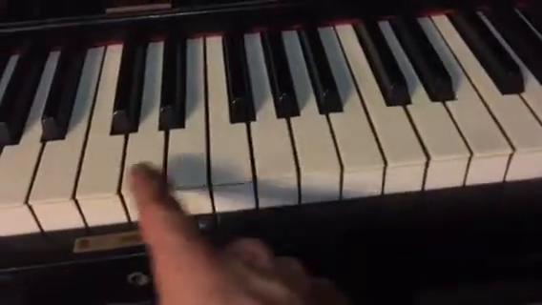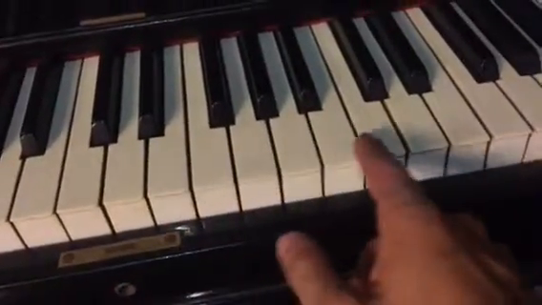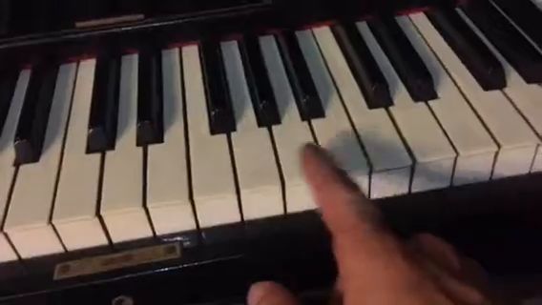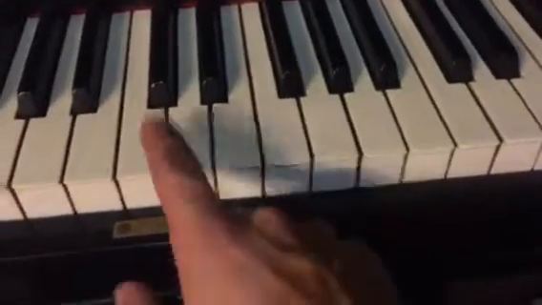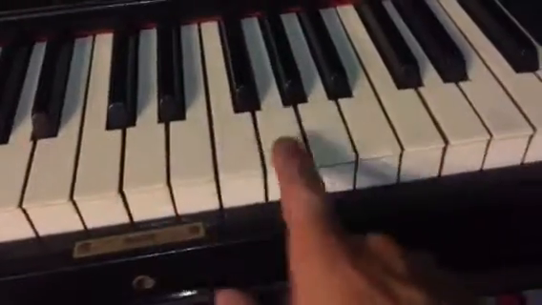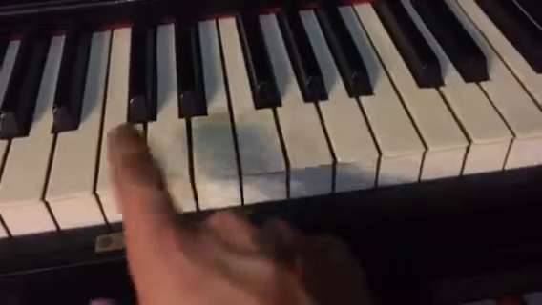C, D, E, F, G, A, B, C, C, D, E, F, G, A, B, C. C, A, B, G, A, F, G, E, F, E, D, E, C. C, F, D, G, E, F, A, G, B, F, E, D, C.